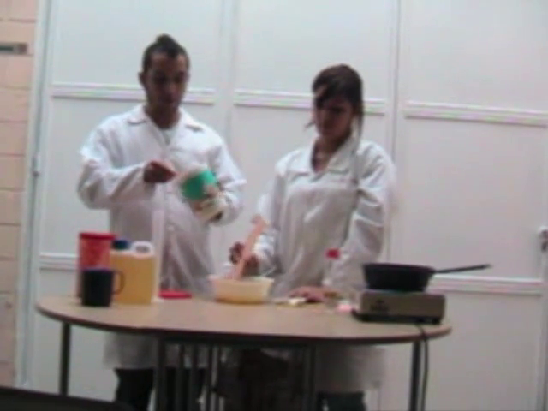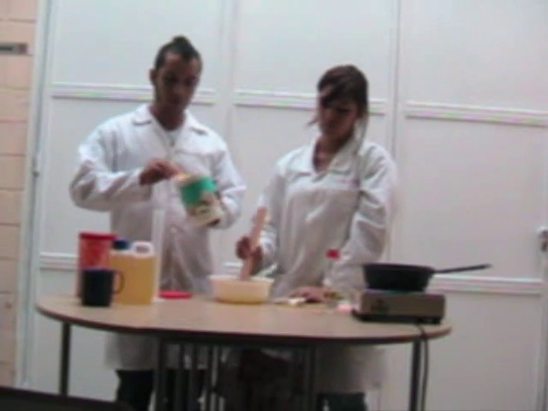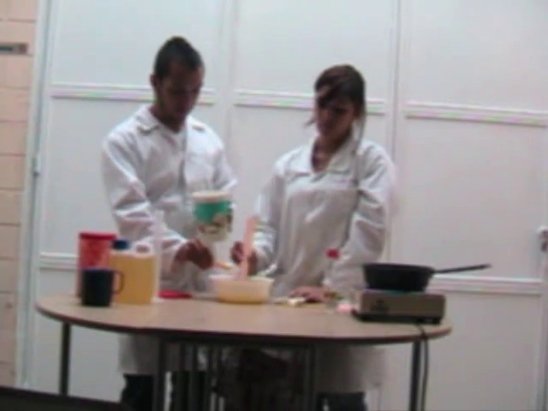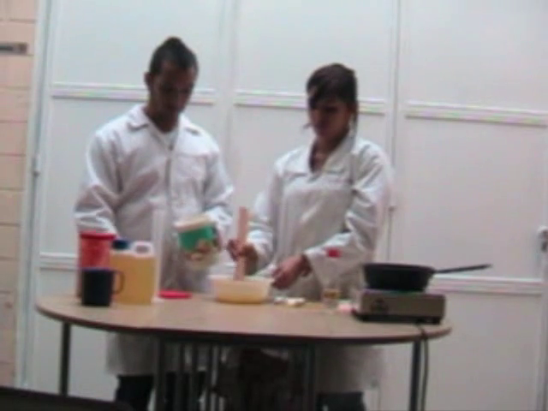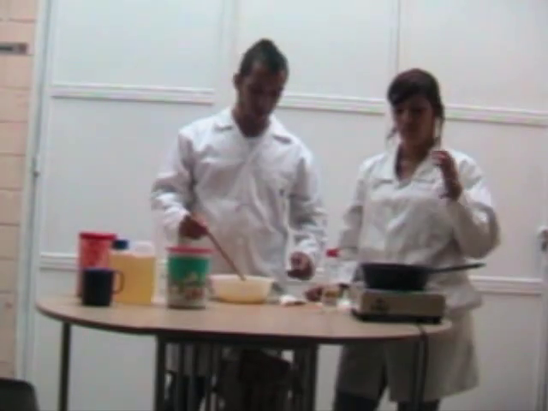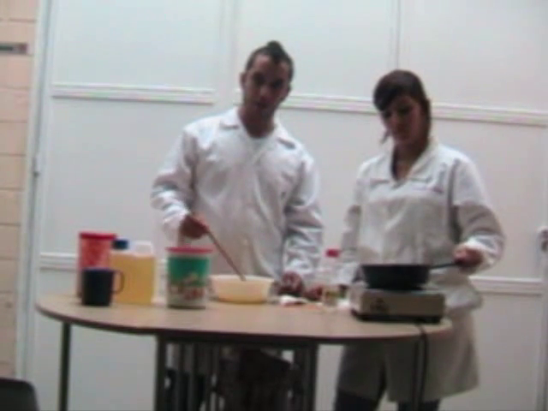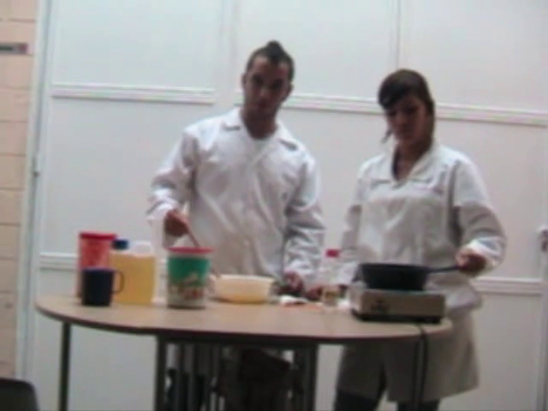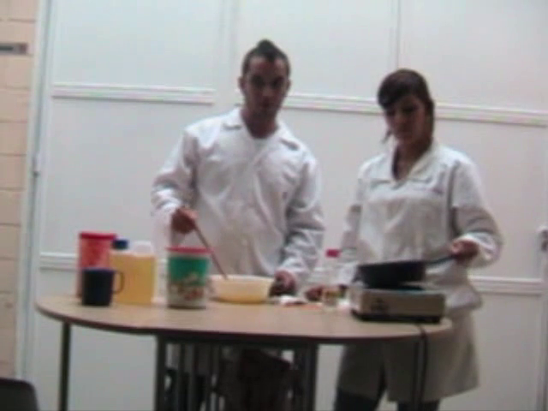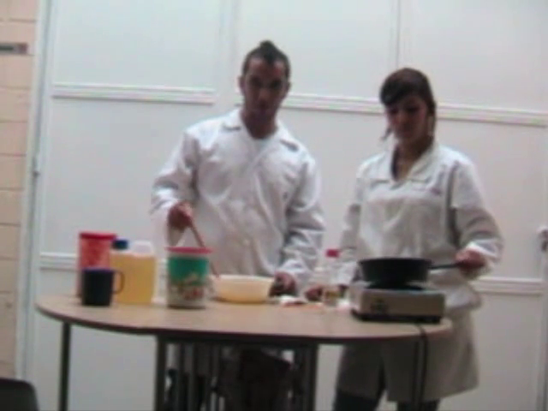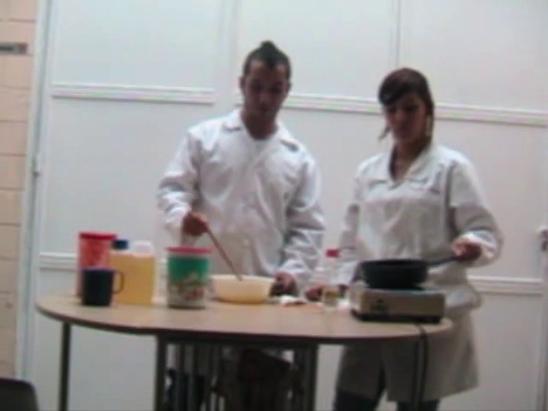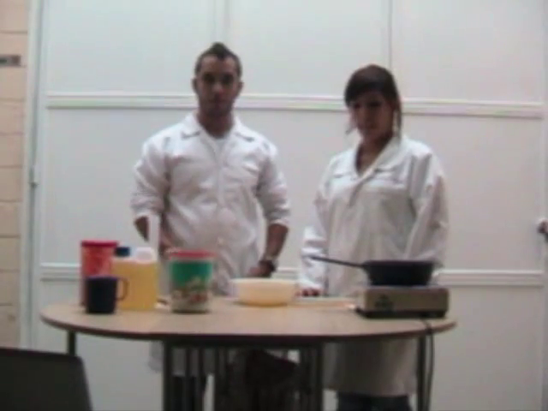And this is to separate the soap from other substances. I'm going to keep stirring until getting a homogeneous solution. The container's temperature is going to rise because an exothermic reaction is taking place.